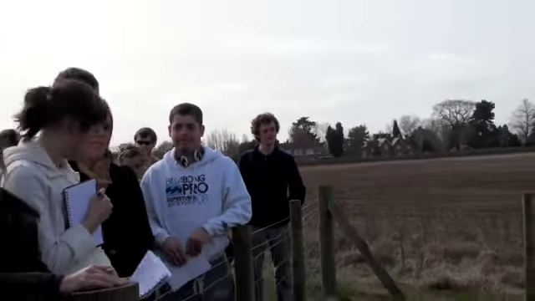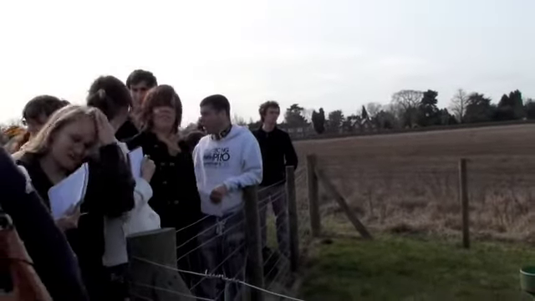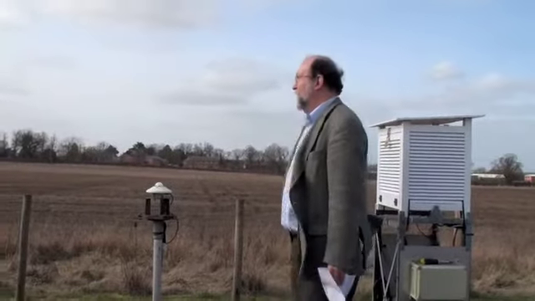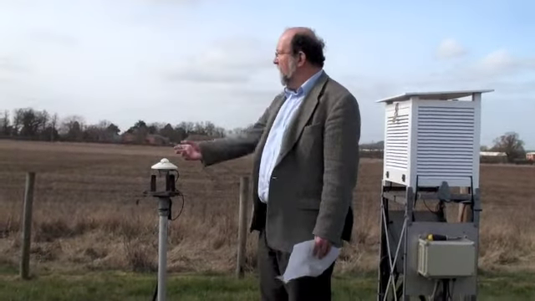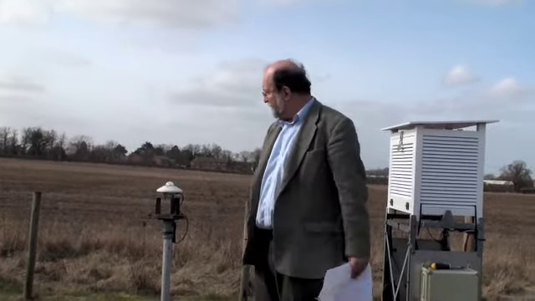Number of wires coming out of here, in which case it's all being recorded on a data logger in that packet.